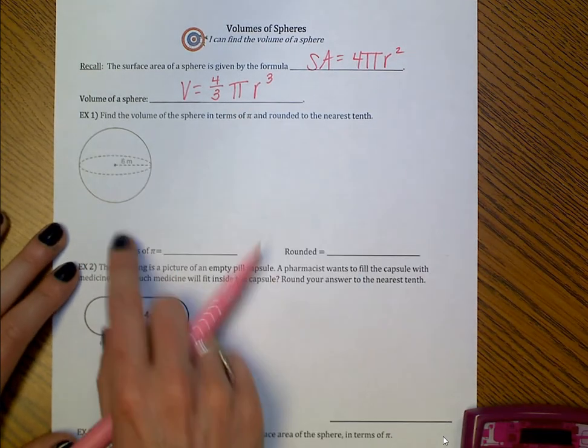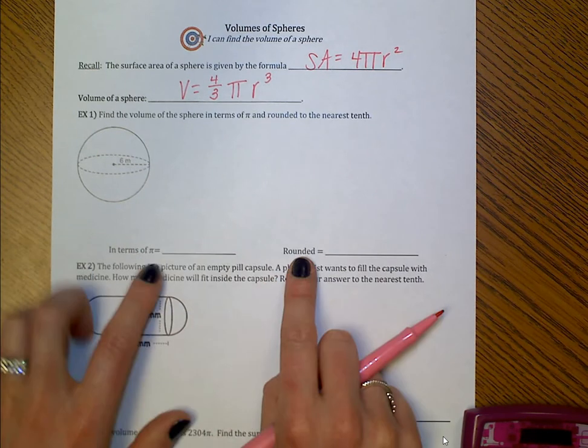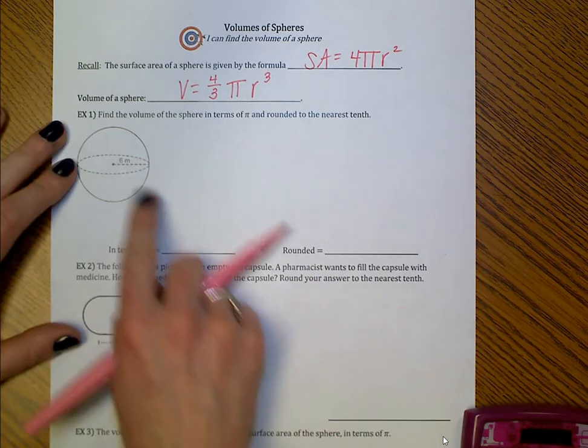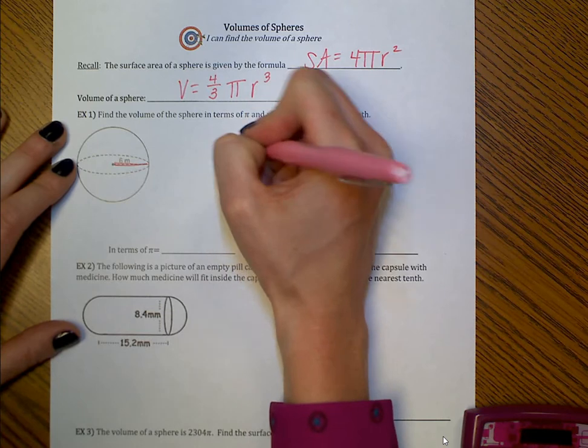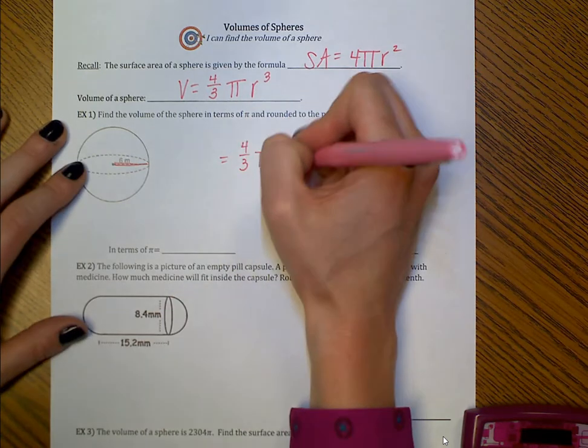So the first example is very straightforward. They just want you to find the volume, and they want you to write it 2 ways, in terms of pi and rounded. They give you the radius. This couldn't be any easier. So use my formula, 4/3 pi, radius is 6 cubed.